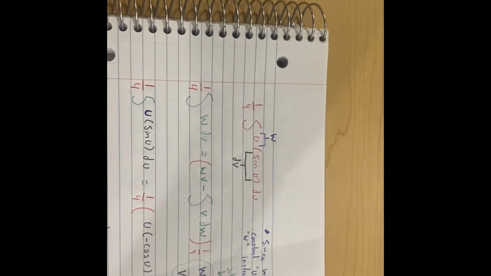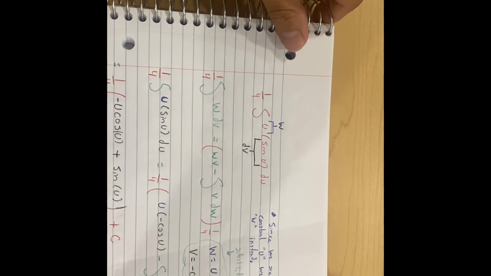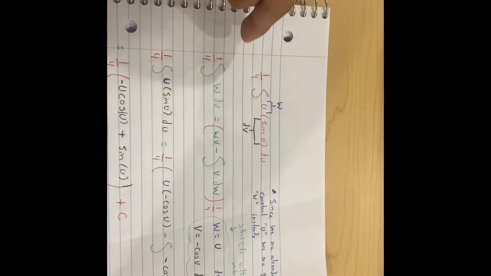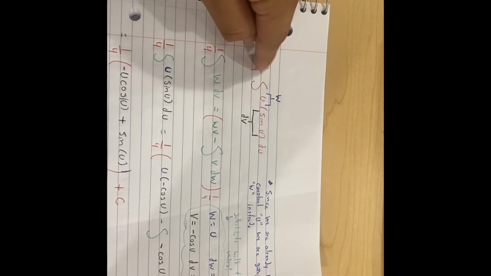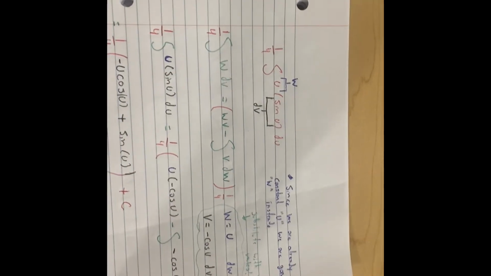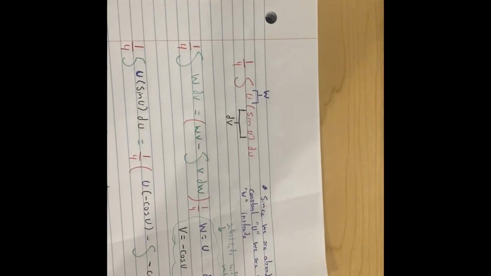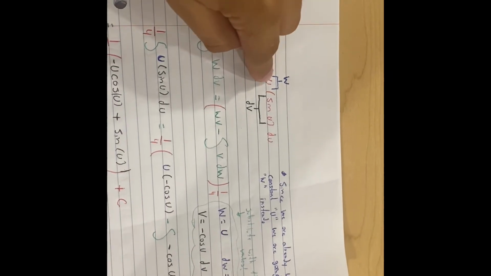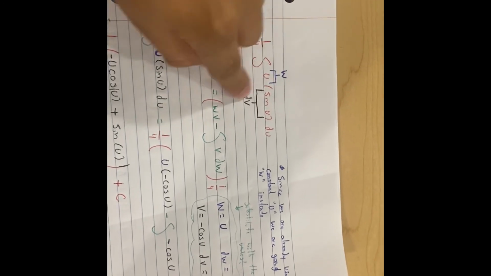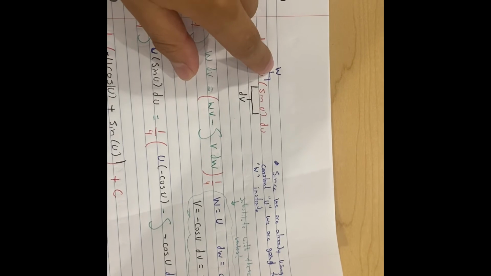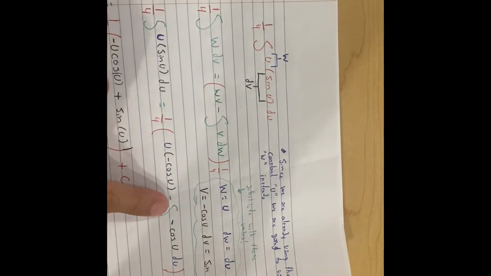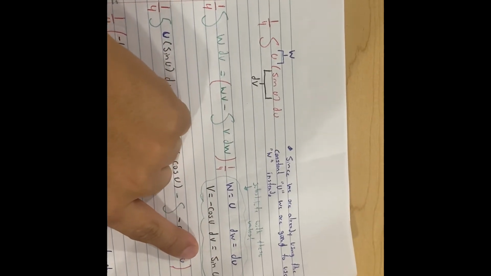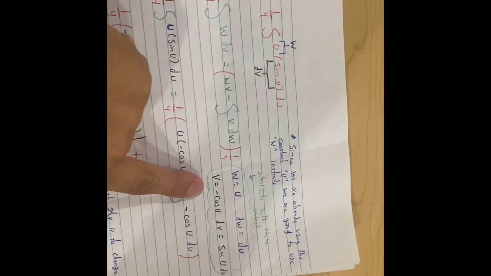So the formula of integration by parts is this one, but notice that here we have a 1/4 because our previous integral was multiplied by 1/4. First thing is to choose our values. For our w function, we're going to use u, and for our dv, we're going to use sine of u. So if w is u, we know that dw is just du. And if our dv is sine of u, we know that v is negative cosine of u.